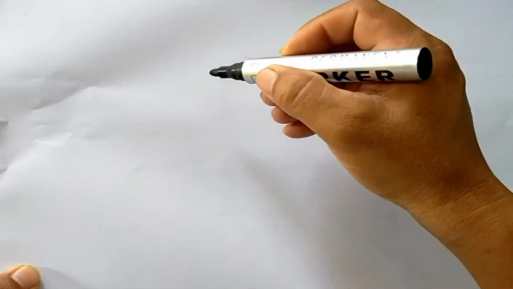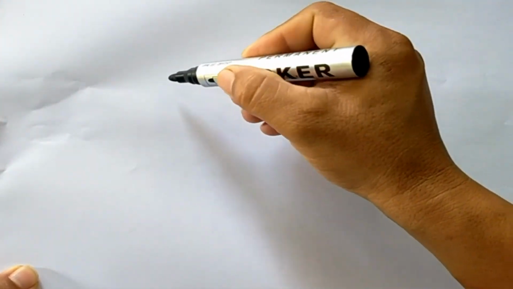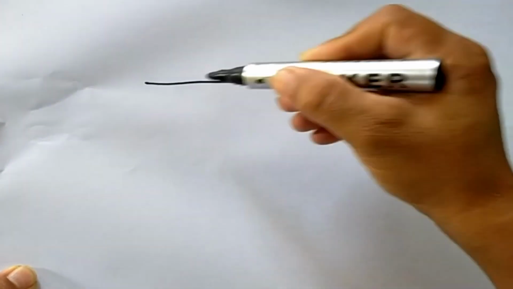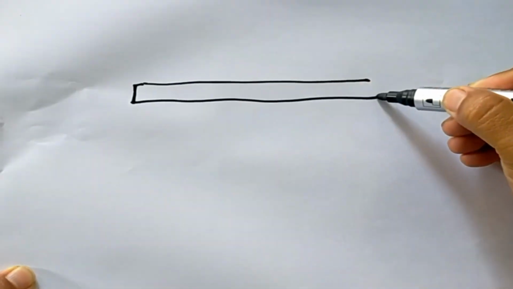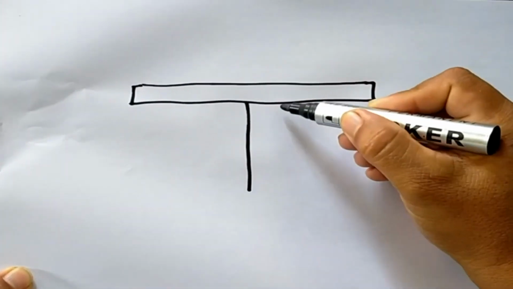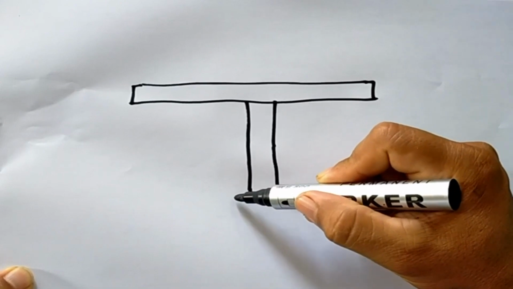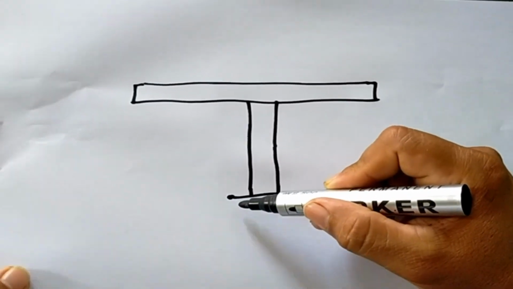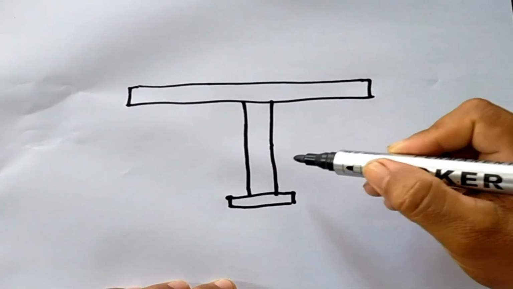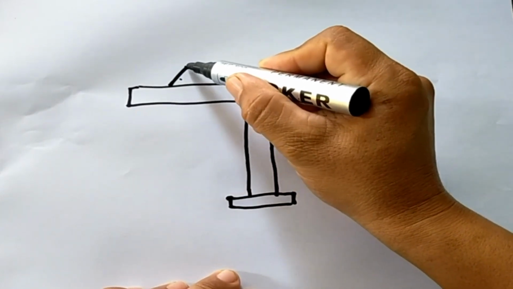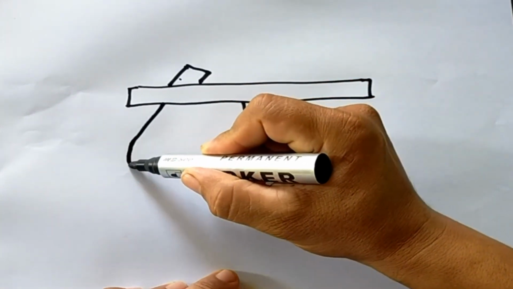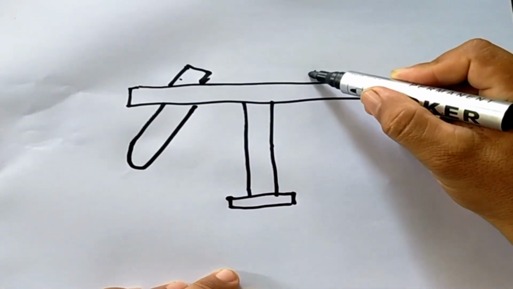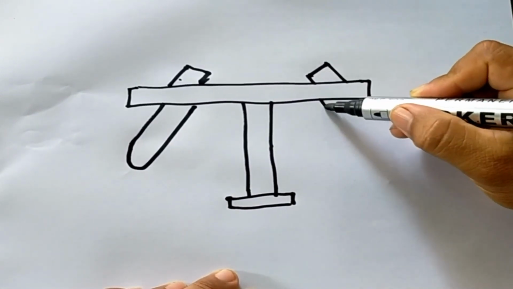Ngayon, i-illustrate natin kung ano yung nasa ilalim ng centrifuge. So ganito yung centrifuge, may umiikot sa ilalim. Parang ganun lang siya. Tapos, may motor dito. Ito yung umiikot. So, ang test tube nakalagay dito. Dito inilagay yung test tube.